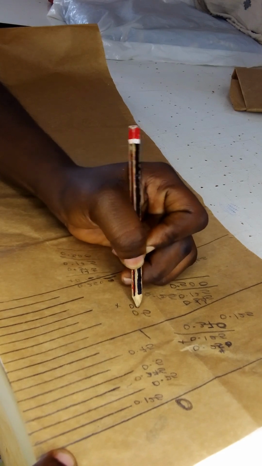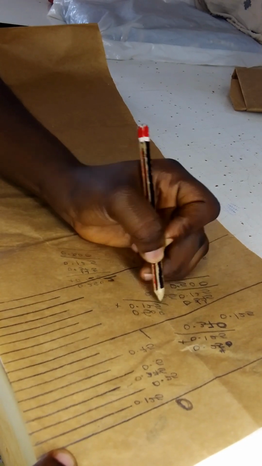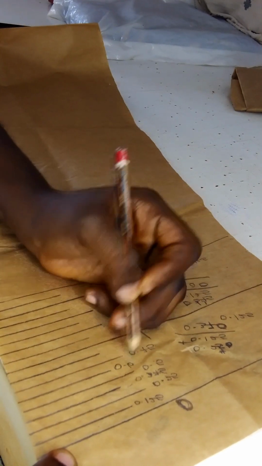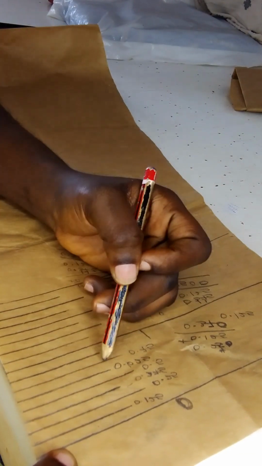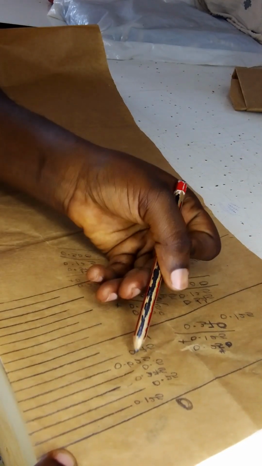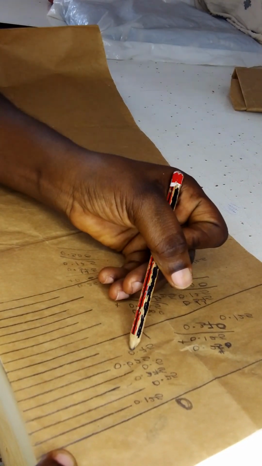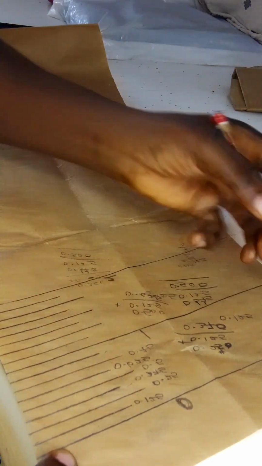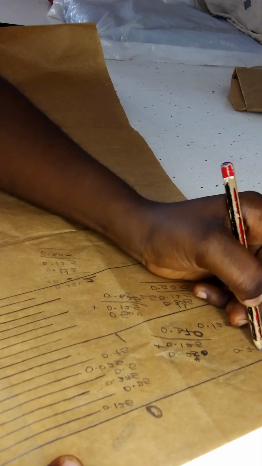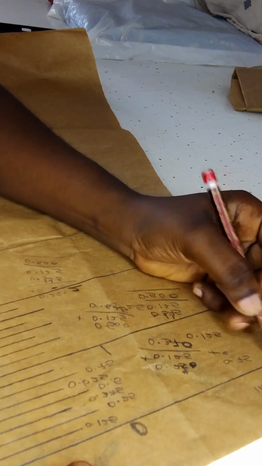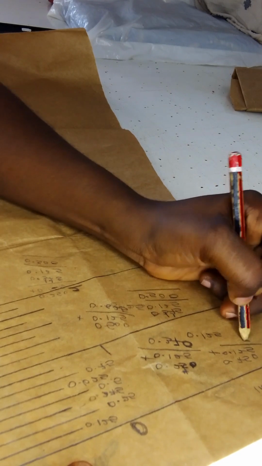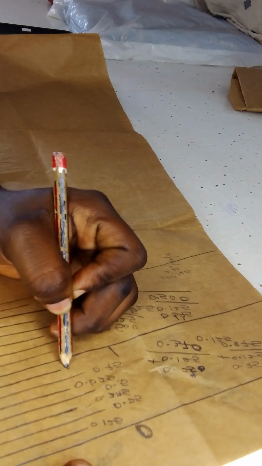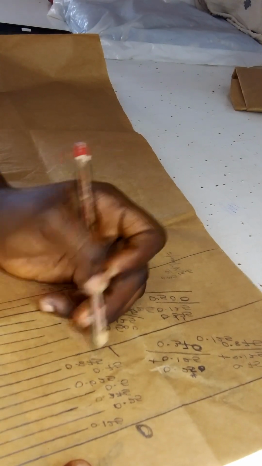0.5 plus 0.125 will give us 0.625. 0.625 plus 0.125 will give us 0.75. 0.75 plus 0.125 will give us 0.875.